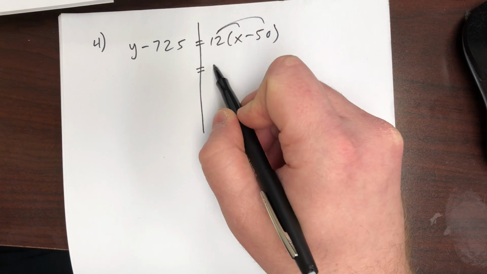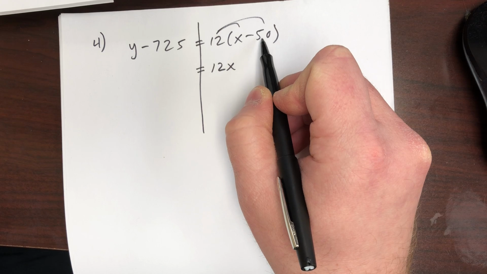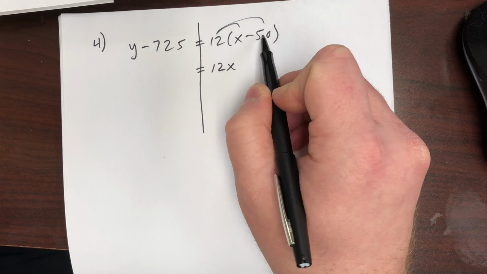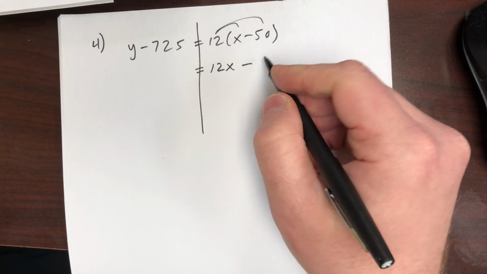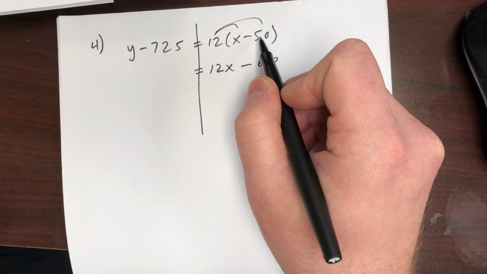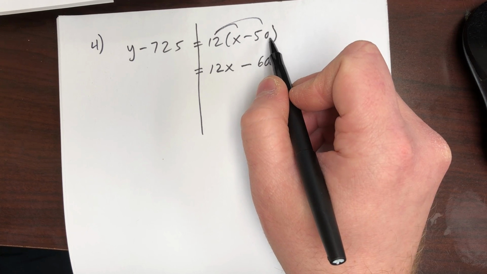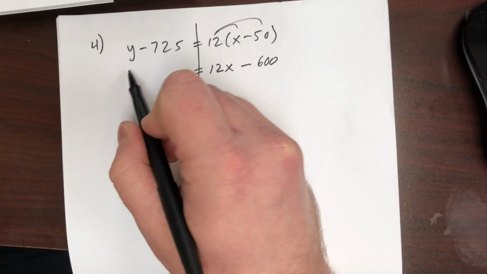When I do that, 12 times x is 12x, then minus 50, I do 12 times minus 50, and that's going to give me minus 600, if I remember correctly, because 12 times 5 is 60, tack an extra 0, you get 600.